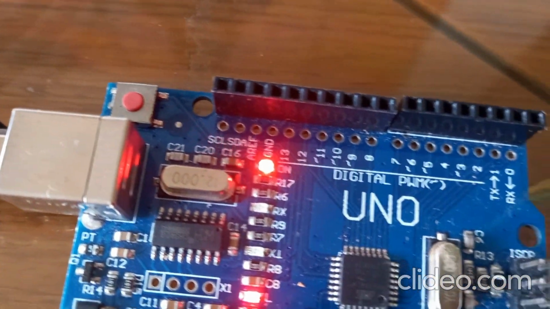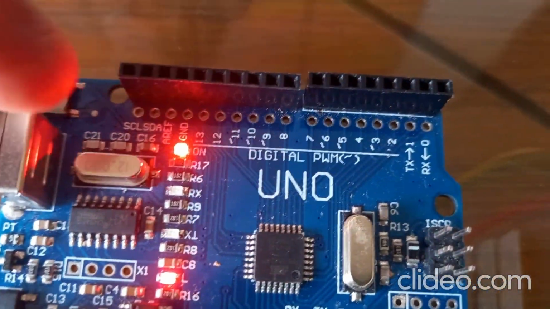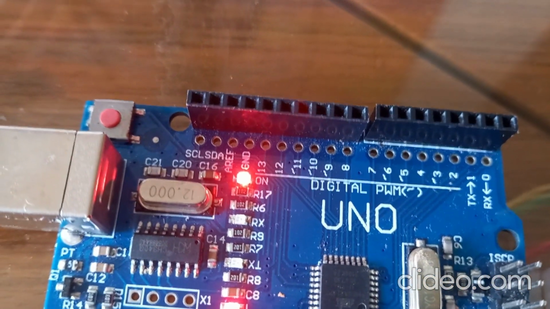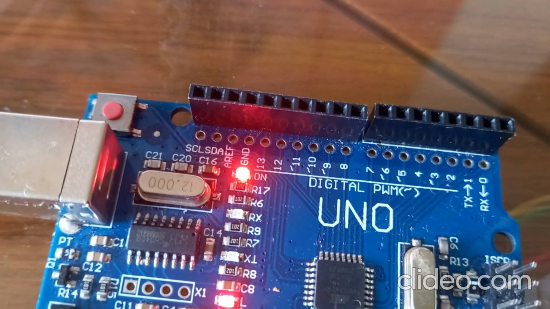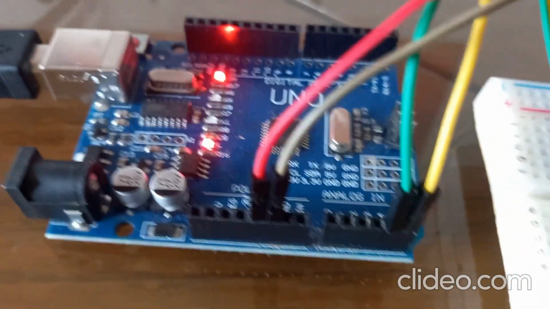SDA and SCK pins on Arduino Uno, here you have the last 2 pins, these 2 pins. So SCL and SDA, here also you can connect SDA to SDA and SCL to SCL, or else you can use the A4 or A5 pins in Arduino.